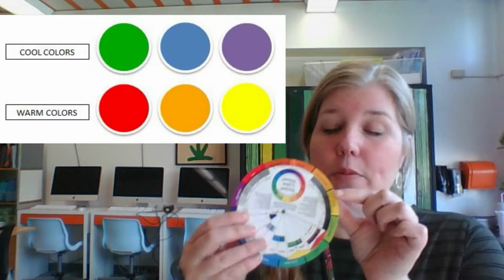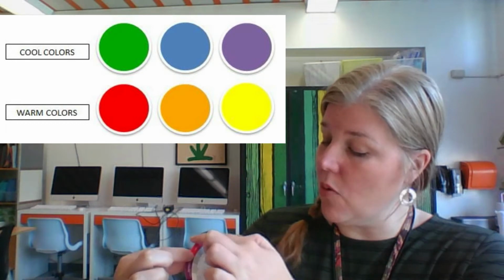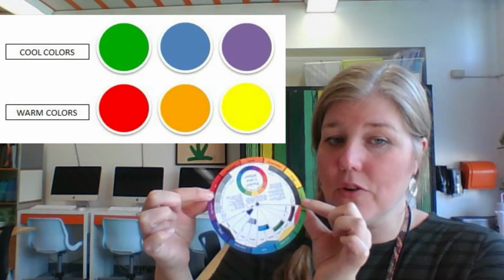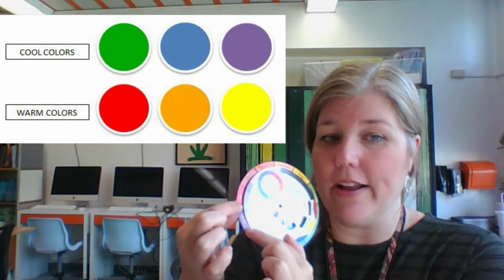Last week we talked about colors and the color wheel. This week we're going to keep talking about colors, but we're going to talk about warm colors and cool colors. And those are our vocabulary terms for this week. When we look at the color wheel, we actually have warm colors which start at the red and go all the way across to the yellow. And then the cool colors are from the green all the way around to the purple.